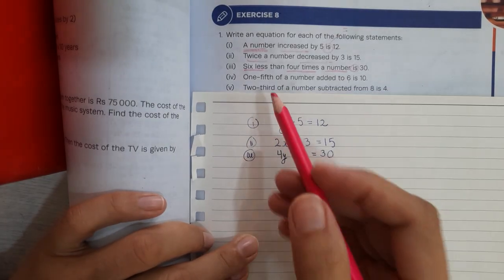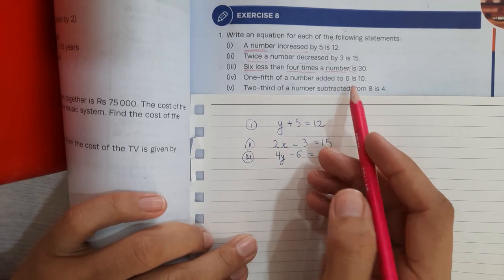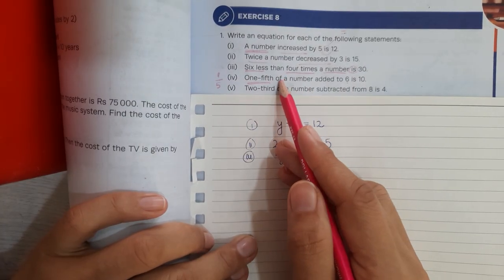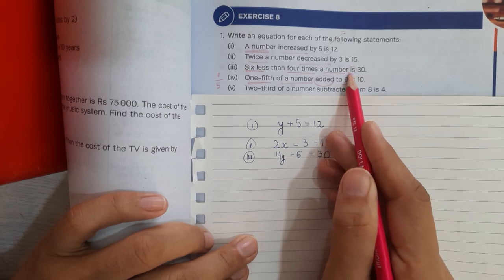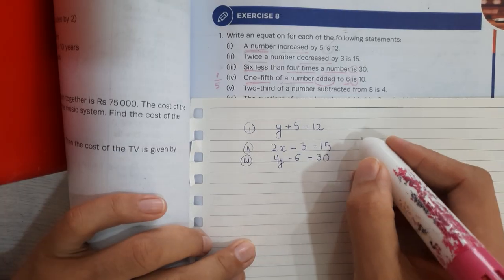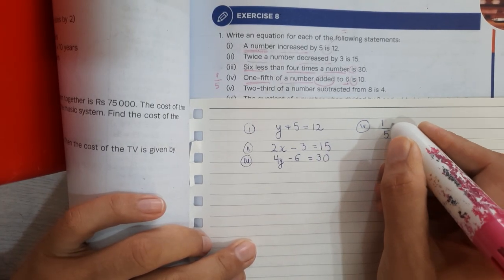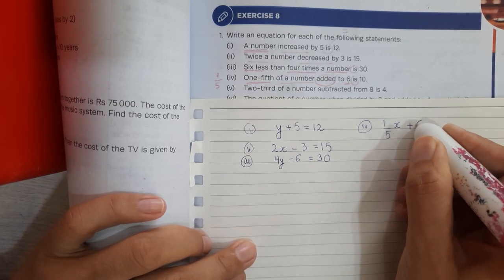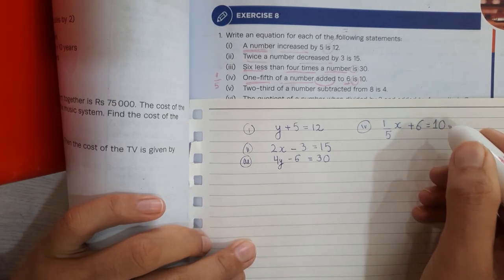Now coming to the next one, 1/5 of a number added to 6 is 10. Now 1/5 of a number, any variable, added is plus, to 6 is equal to 10. Let's write it. It will be 1/5 of some number, for example x, added to 6, added means plus, is equal to 10. You do it like this.